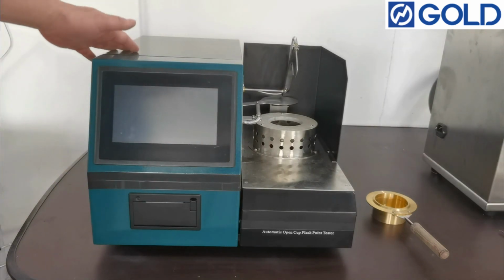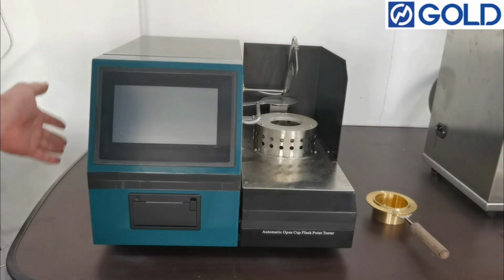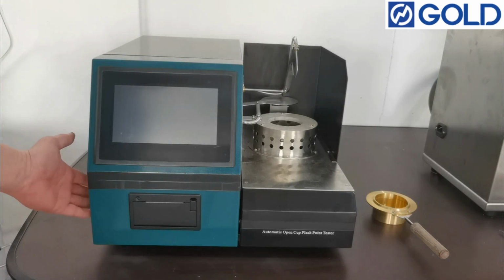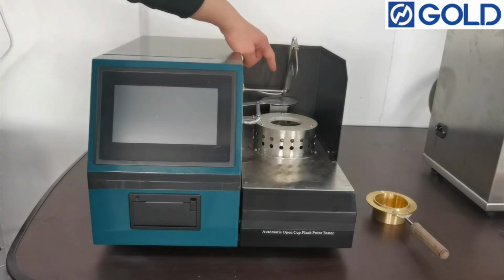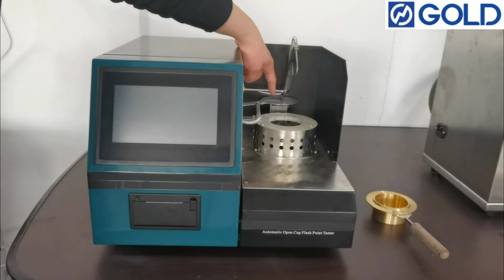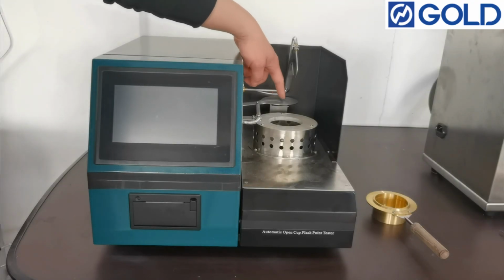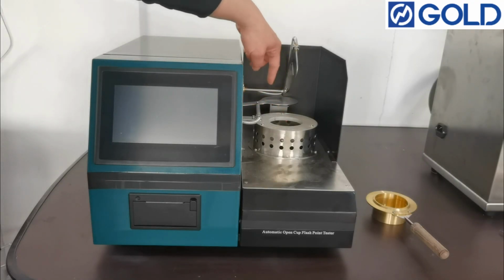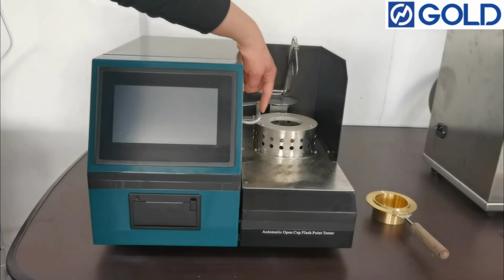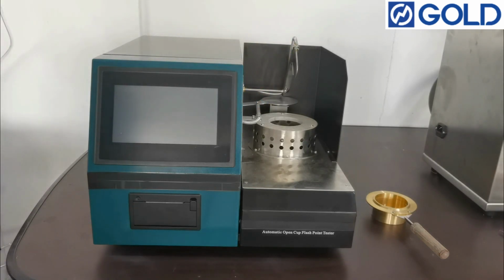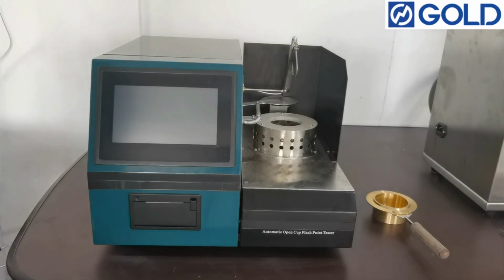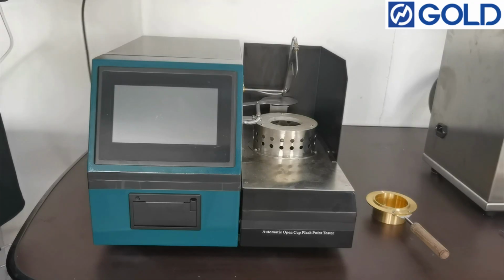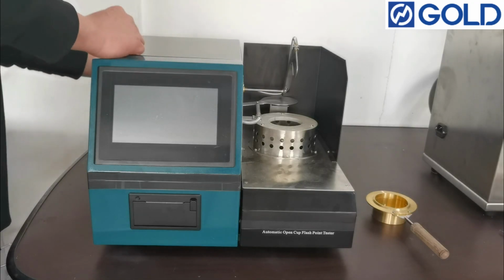ECU, electronic control unit. Power switch. This is the temperature sensor. Extinguisher lid. Heating unit. This is the igniter. Plug the power cable into the back of the instrument.